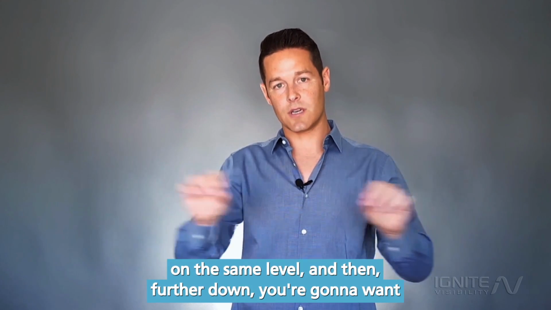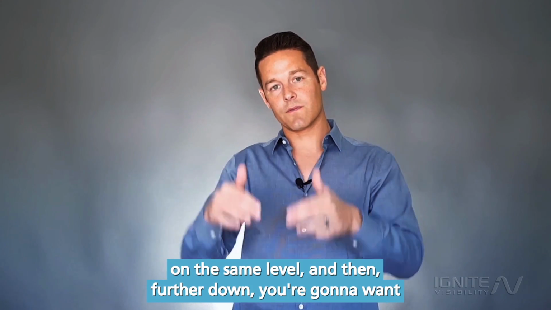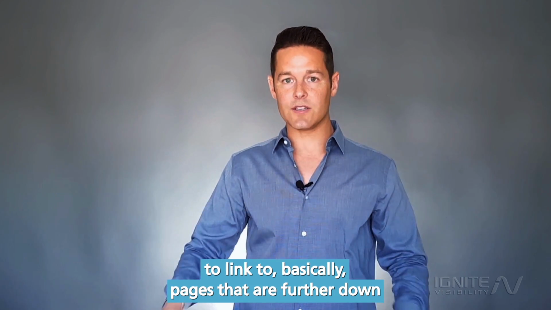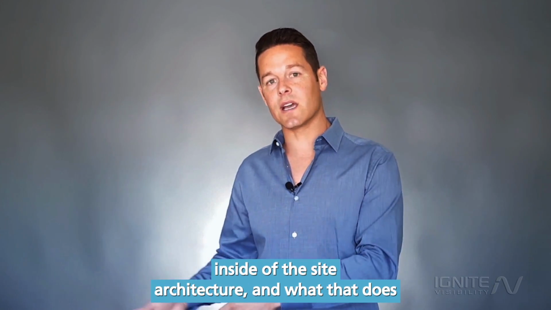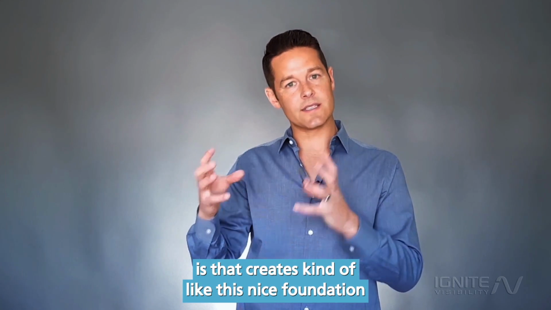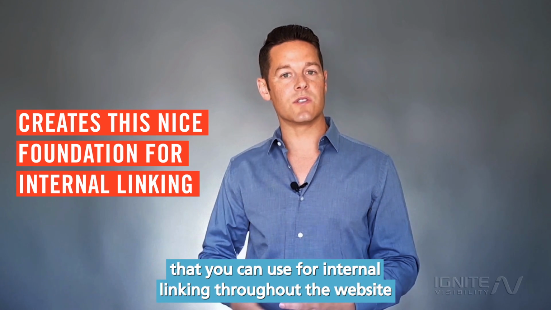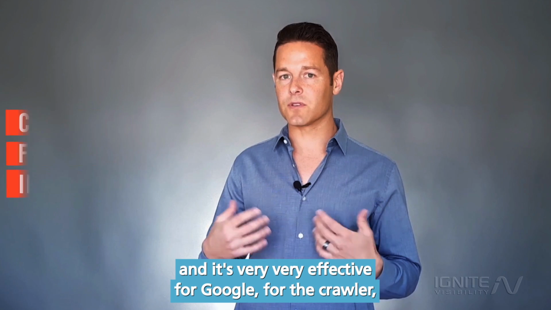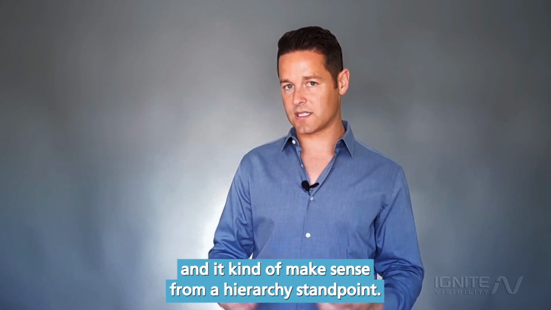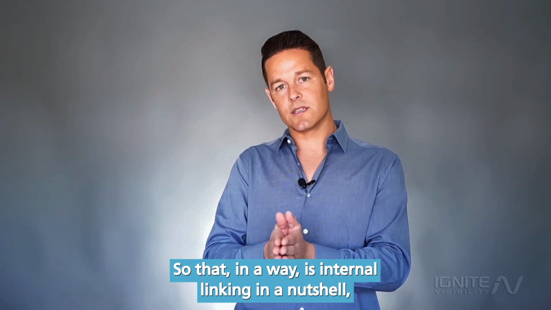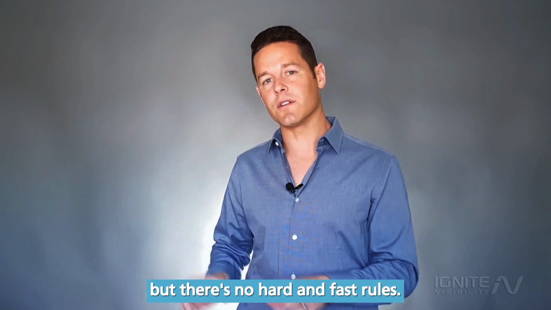Your next one's on the same level. And then further down, you're going to want to link to pages that are further down inside of the site architecture. And what that does is create a nice foundation that you can use for internal linking throughout the website. It's very effective for Google, for the crawler, and it makes sense from a hierarchy standpoint. So that in a way is internal linking in a nutshell, but there are no hard and fast rules.